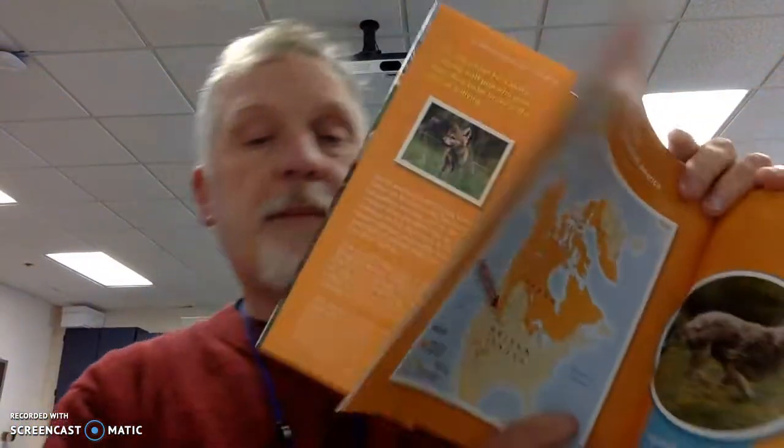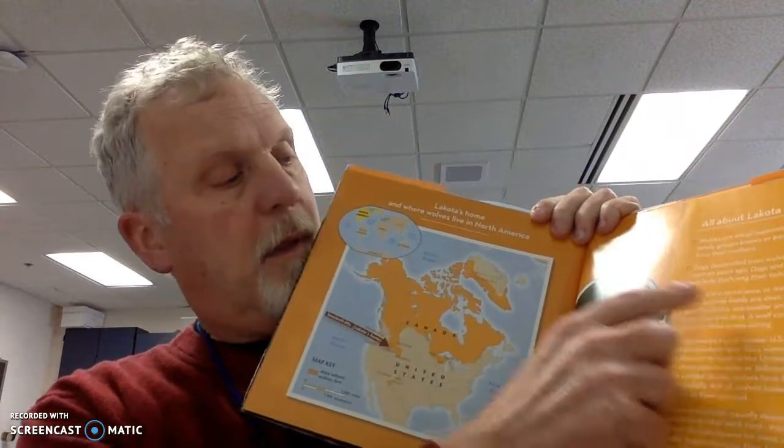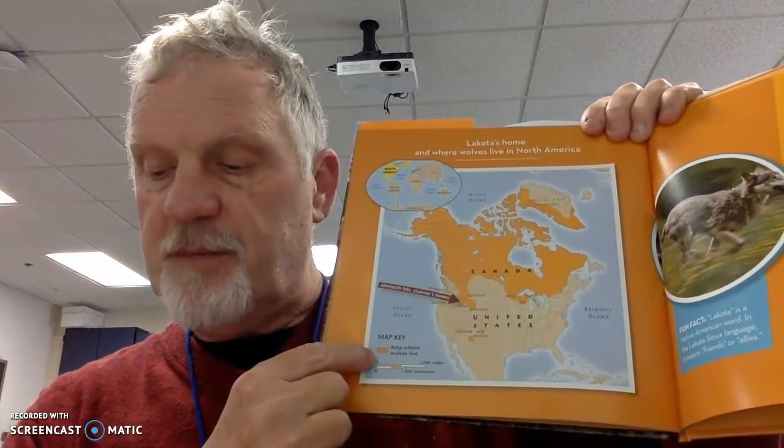In the book A Friend for Lakota, which we read earlier in the year, there is a map at the end of the book. On the map, it has a cutout of the map. Here's the whole map. Here's the key that gives some information.